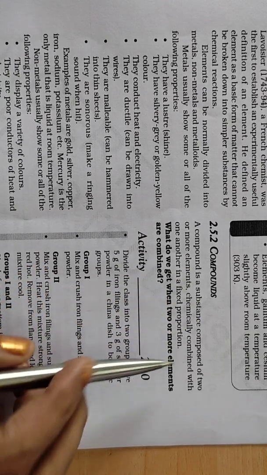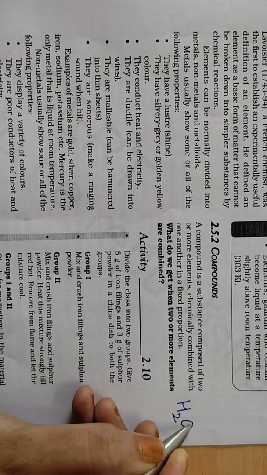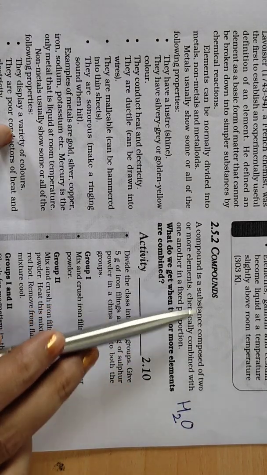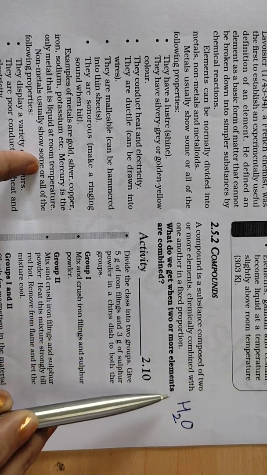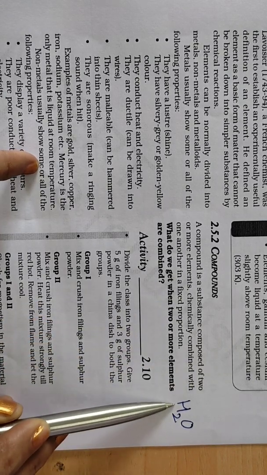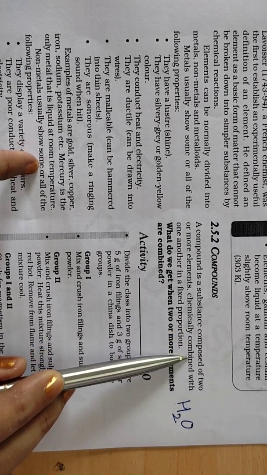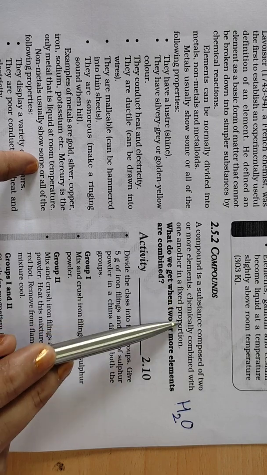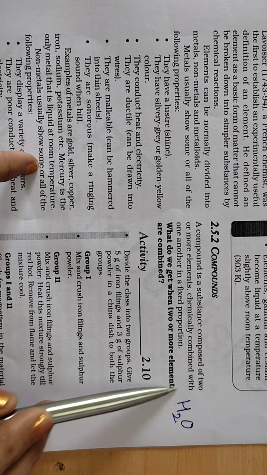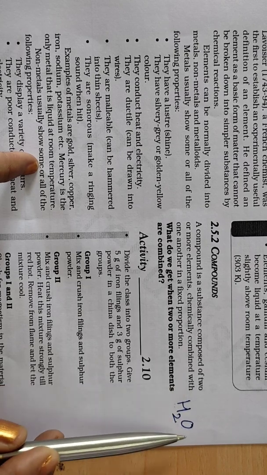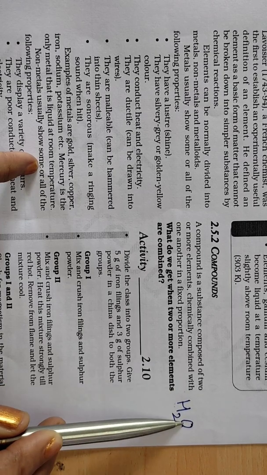Let's take the example of water, right? This is the formula of water, H2O. A compound is a substance composed of two or more elements. Here you can see water is composed of two elements, hydrogen and oxygen, chemically combined with one another in a fixed proportion. What does fixed proportion mean? Here there will be 2 atoms of hydrogen and 1 atom of oxygen. Then only it can be considered as water.